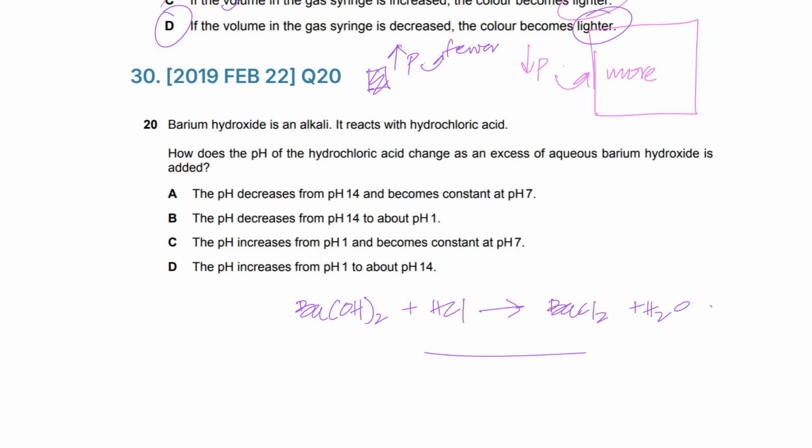How does the pH of hydrochloric acid change as excess barium hydroxide is added? So the hydrochloric acid pH would obviously increase, because hydrochloric acid would have a lower pH of 1. So if you start adding barium hydroxide, the pH is going to start to increase, and it's not going to just increase till pH 7. It's going to go above pH 7 because you're adding more alkali, and if you have excess alkali, the solution will become more alkaline, more basic. The pH is going to increase above 7.